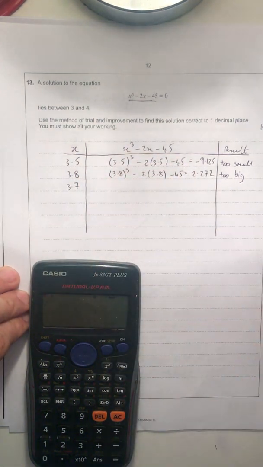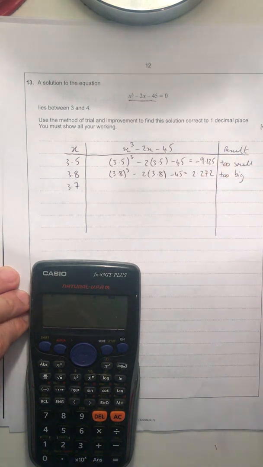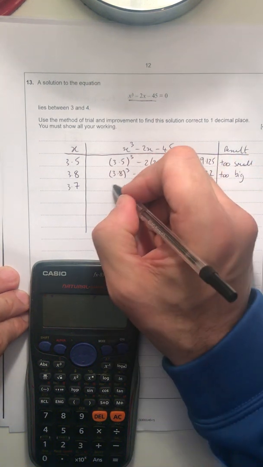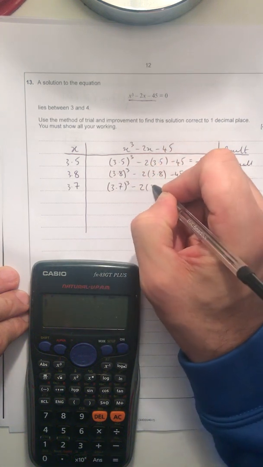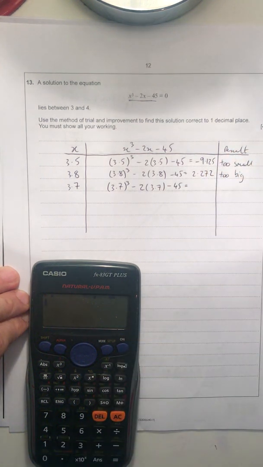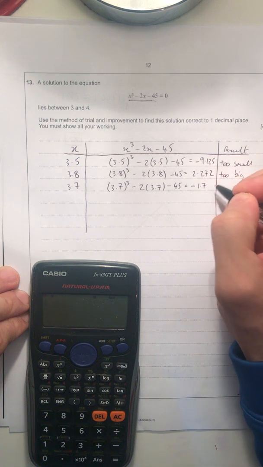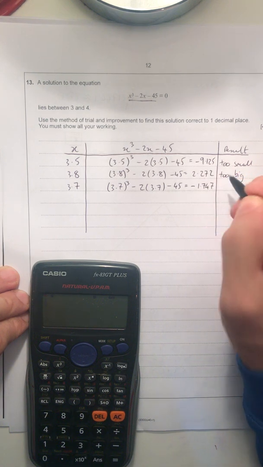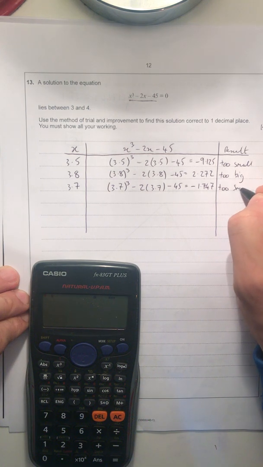Don't be tempted to jump to 2 decimal places and do something like 3.61 until you've narrowed it down to 2 numbers which are 1 decimal place apart. So we've got 3.7 cubed minus 2 times 3.7, take away 45. And if I plug all that into my calculator, that gives me minus 1.747. And if I compare that with an answer of 0, that is slightly too small.